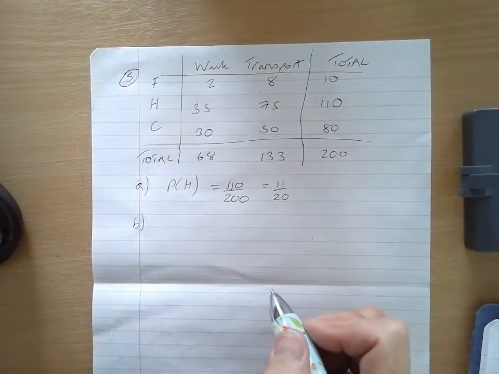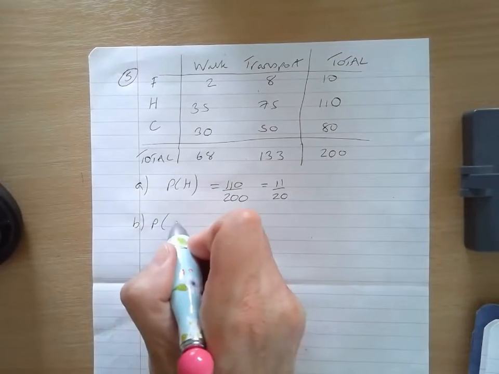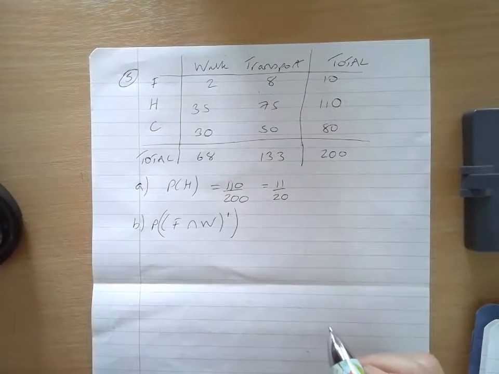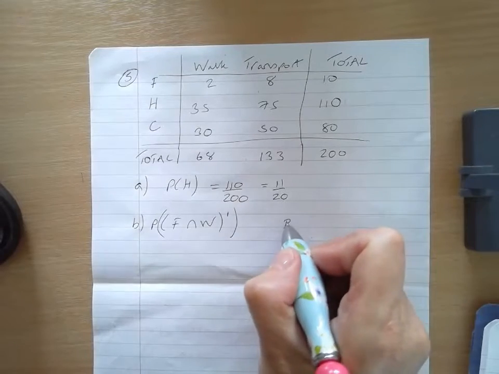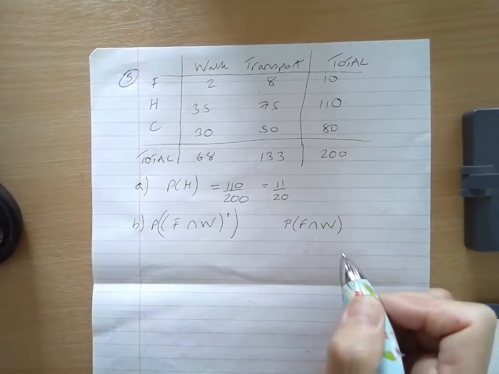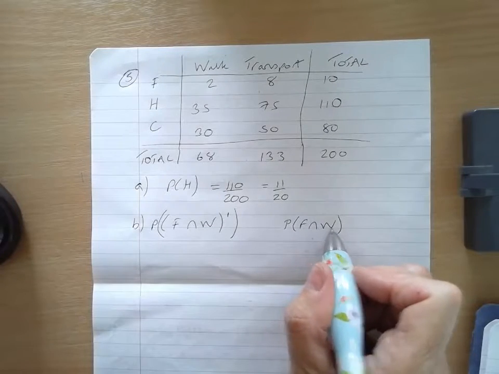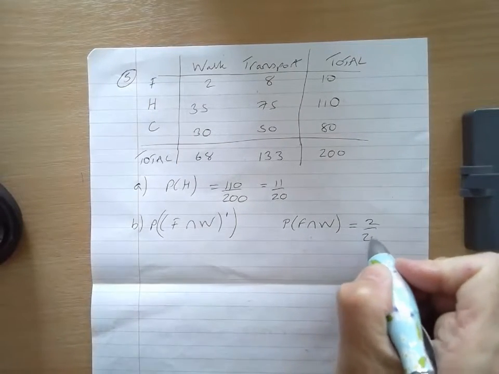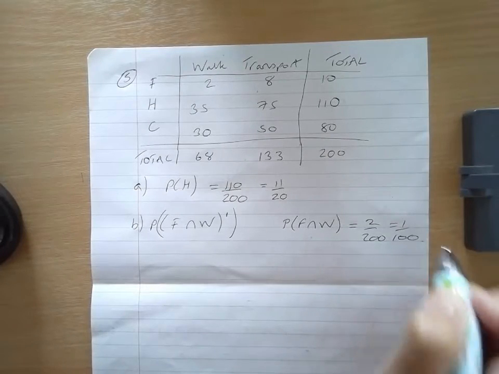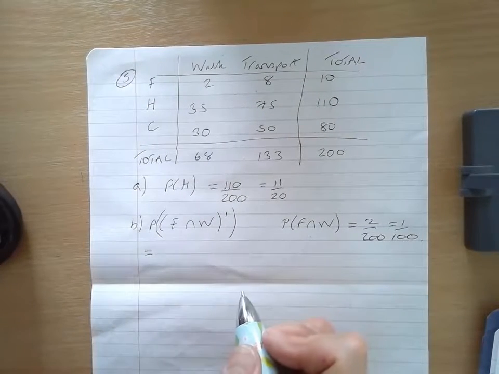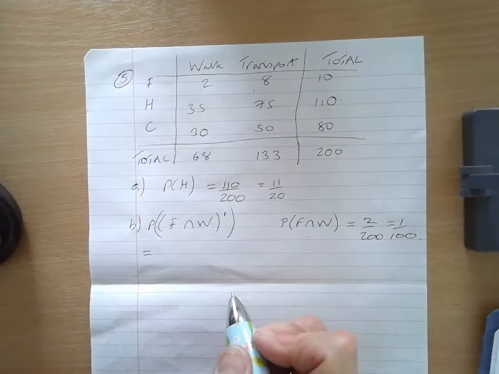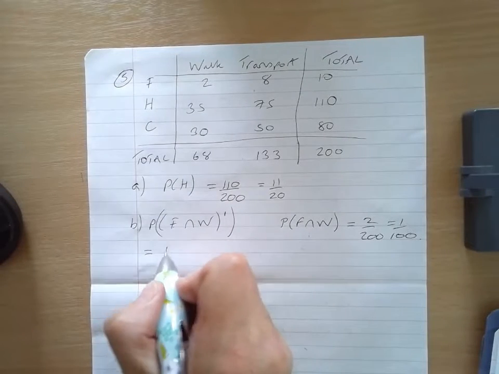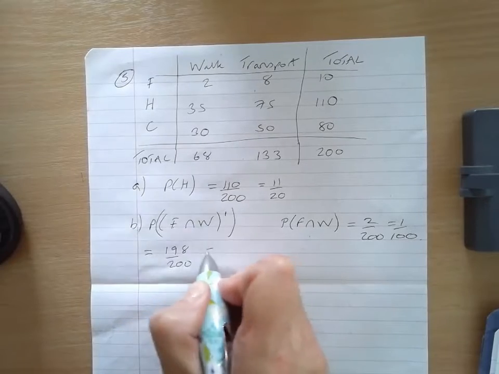In part B of the question, I've got to find the probability of F intersection with W not. So if I can find the probability of F intersection W, in other words, a worker who is full-time and walks, let me have a look. Full-time and walks is 2 out of 200. So not that must be the number of people. So 200, take away these two, so that's 198 out of 200.